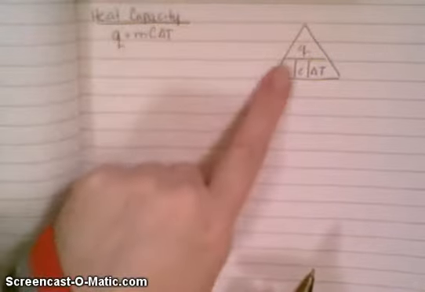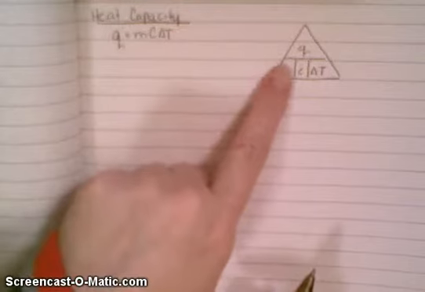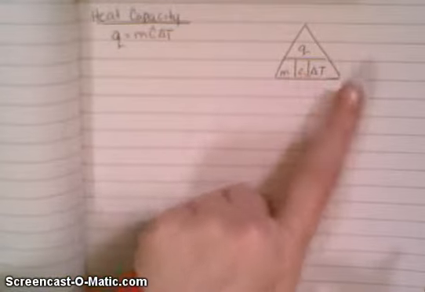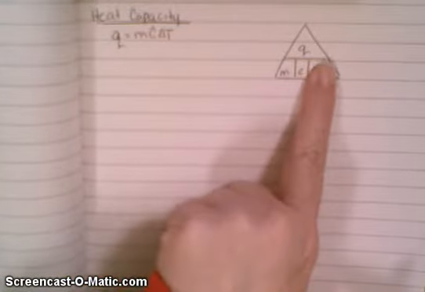If we're looking for mass, it's going to be Q divided by C times delta T. If we're looking for C, it's going to be Q divided by M times delta T. And if we're looking for delta T, it's going to be Q divided by M times C.